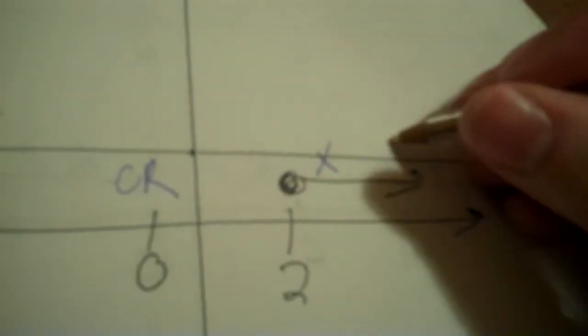Okay, this is an OR, so we put X and X. We put 2 going that way, it eats the X with the line because it's a closed circle. -2 going that way eats the number with a line because it's a closed circle. Okay, this is an OR.